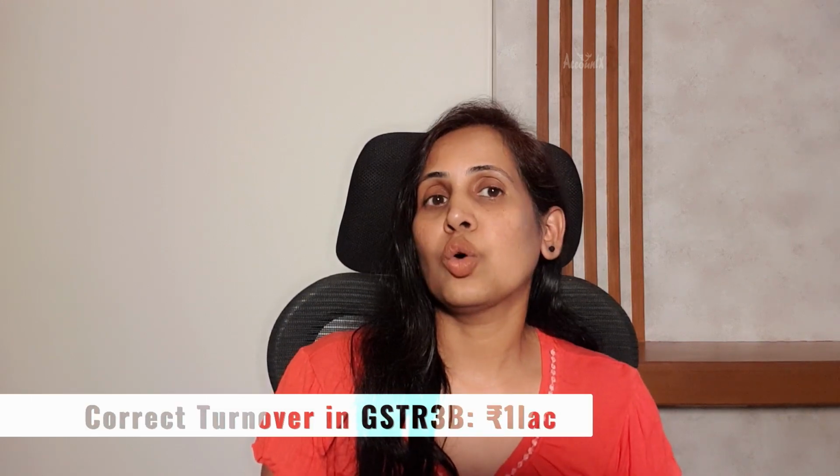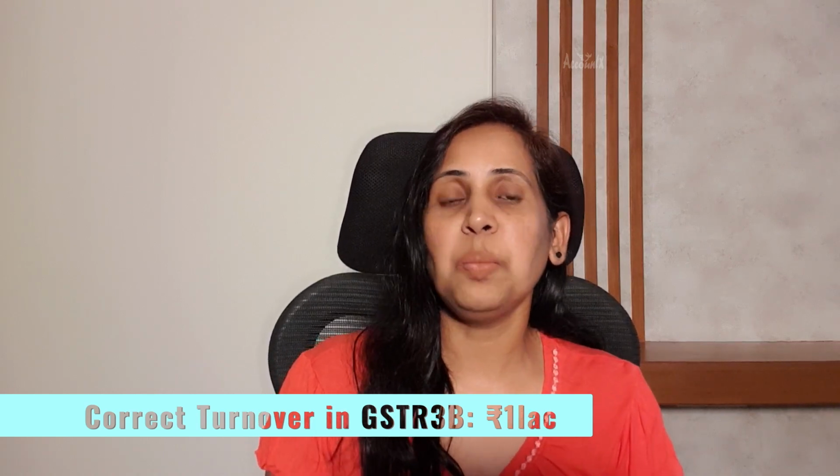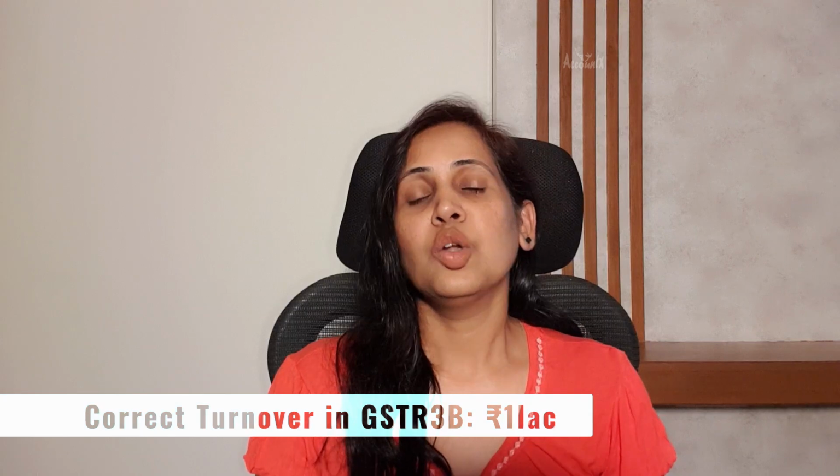Later, when you are filing your GSTR3B by 20th, you notice that you have wrongly declared the turnover as 10 lakh instead of 1 lakh. So you declare the correct turnover in your GSTR3B and pay tax accordingly. Now because of this, there is a difference of turnover in GSTR1 with that of GSTR3B.